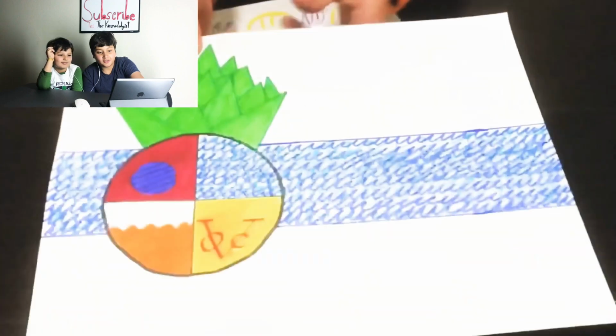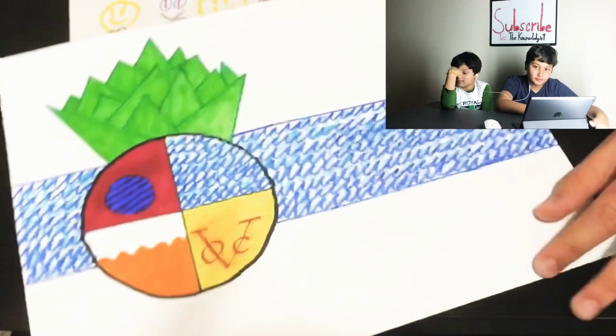Now, okay, there's actually a story behind this flag. I need to show you this flag in full glory.